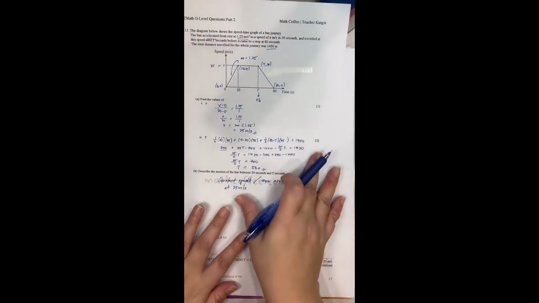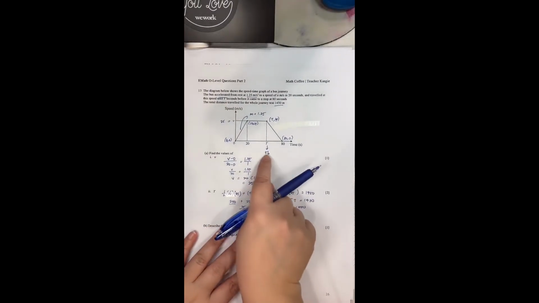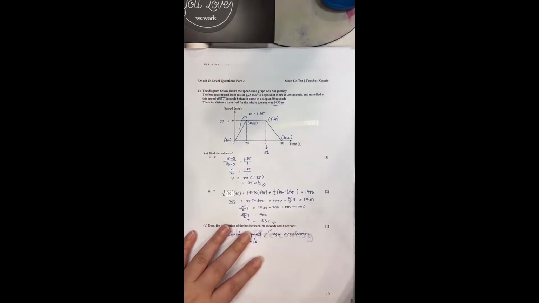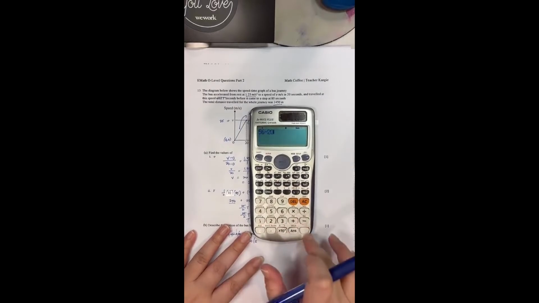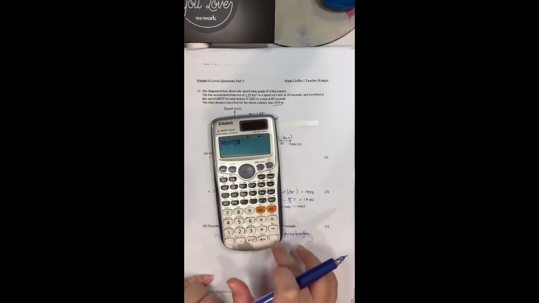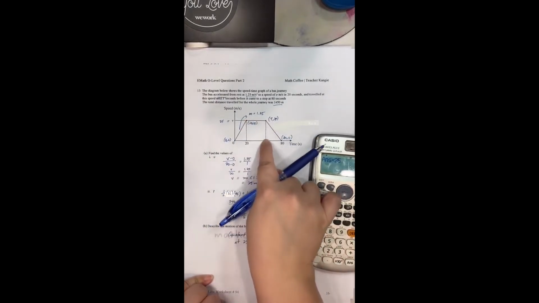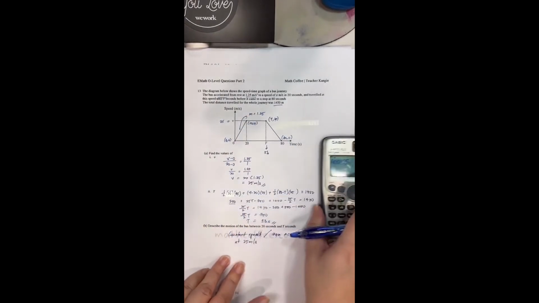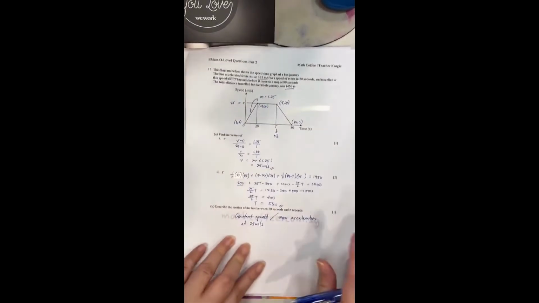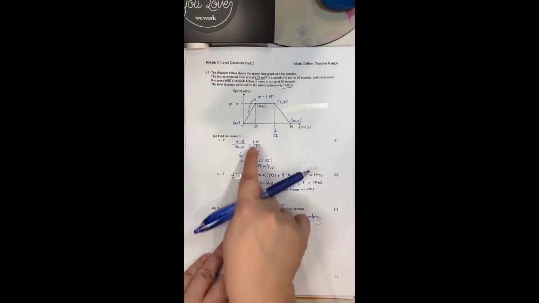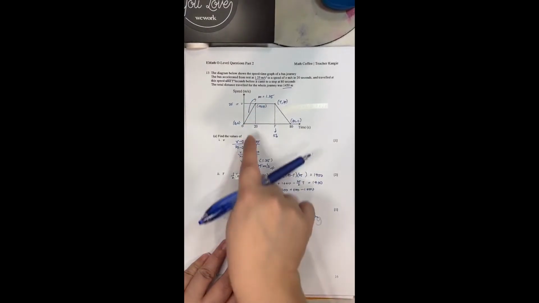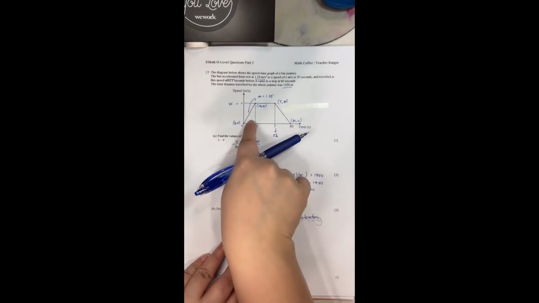Okay, the middle part: 56 minus 20, multiply by 25. The middle part is 900. Take note. The middle part is 900. The common mistake is that 250 is this one. Half times 20 times 25. 250 meters is the first part.